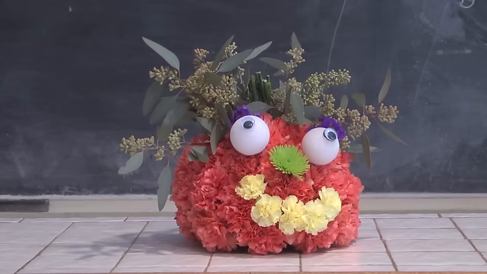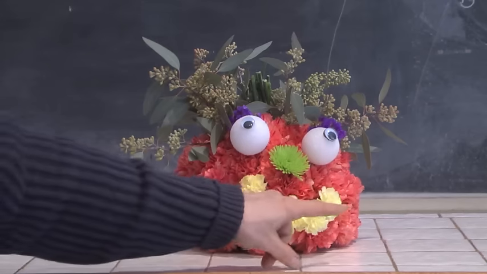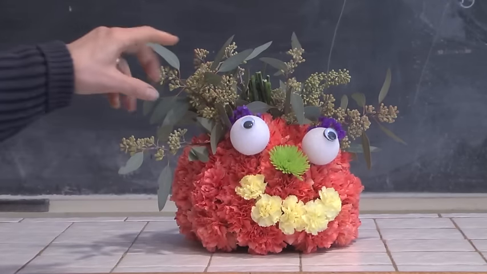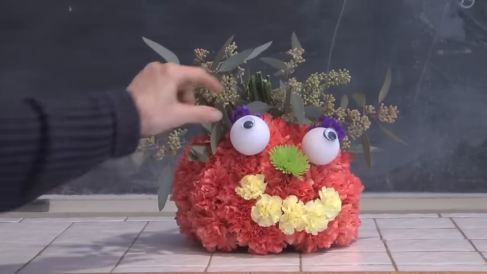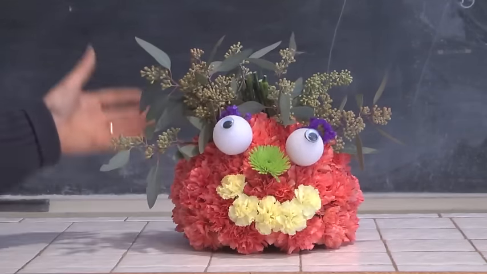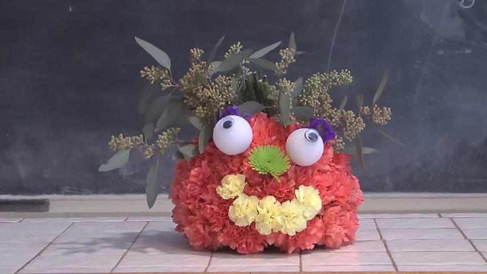In this particular case, our pumpkin is looking very, very happy when the happiness is formed with some mini carnations, a little athos palm in the center, eyebrows using some of our statice, a few googly eyes in styrofoam, and of course on the top we have some of our seeded eucalyptus creating a rather interesting hairdo for our little pumpkin made out of flowers.